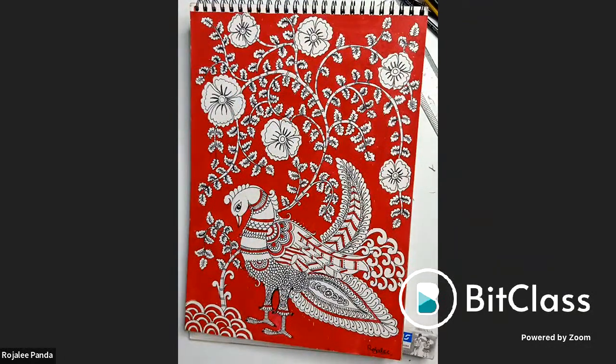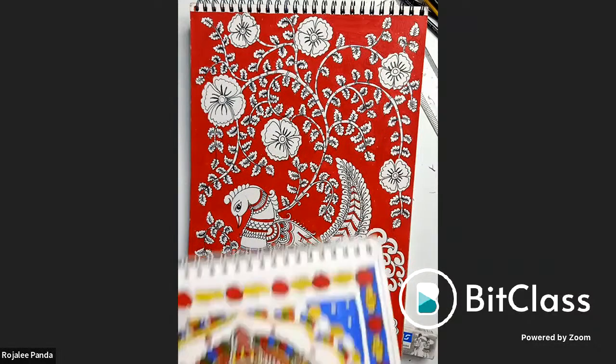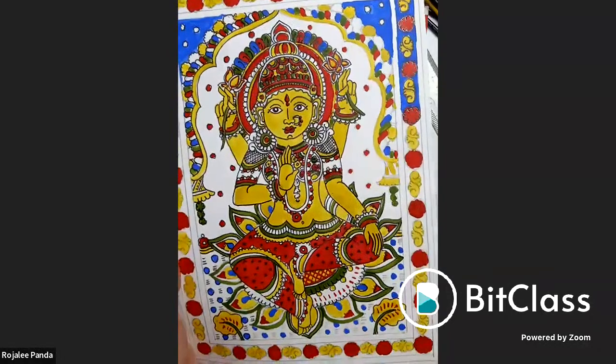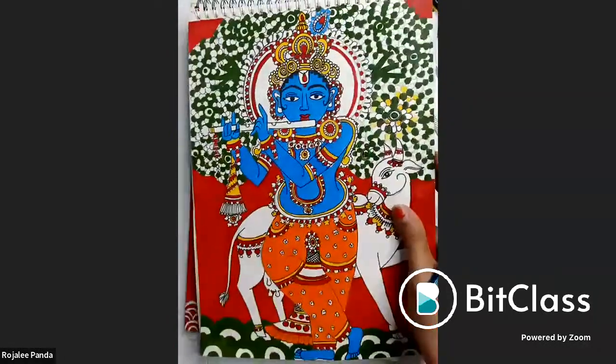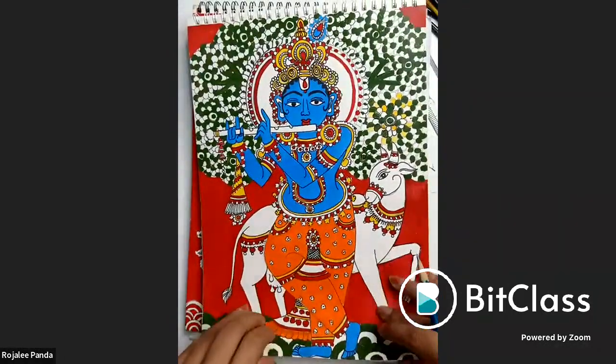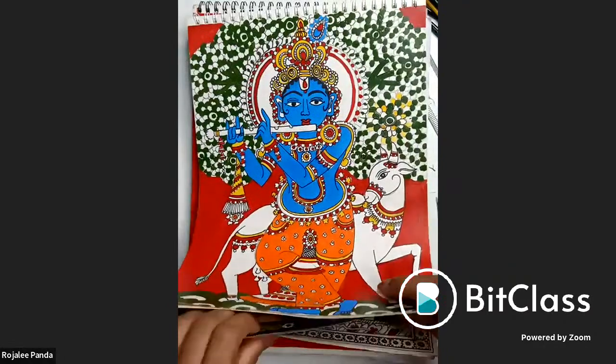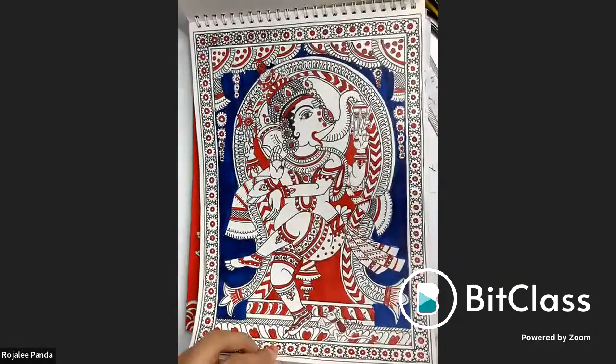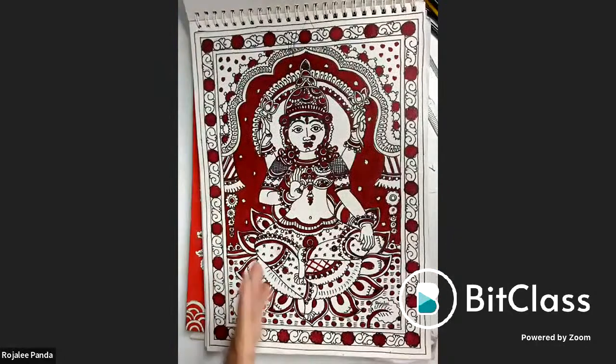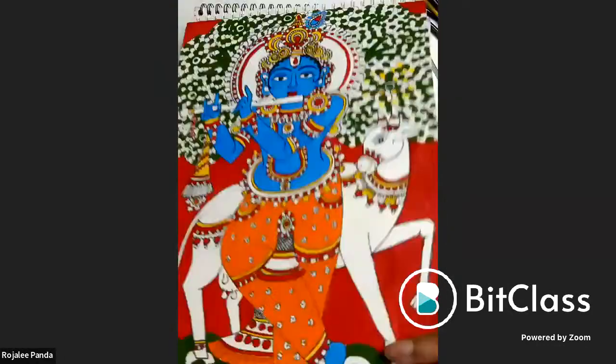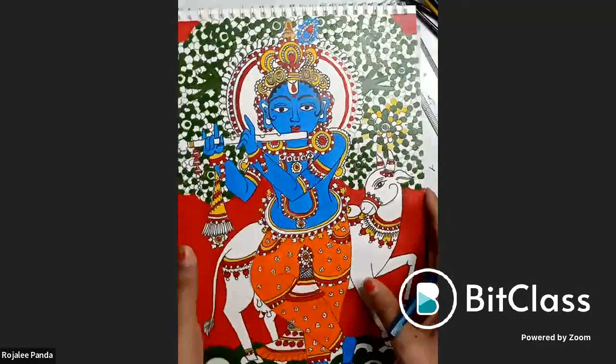This is one goddess, Lakshmi. You can find Krishna, okay, and lots of other facial structures. Ganesha. Then this is also Lakshmi in a different way, okay. I will show you all those paintings at the end of this session.